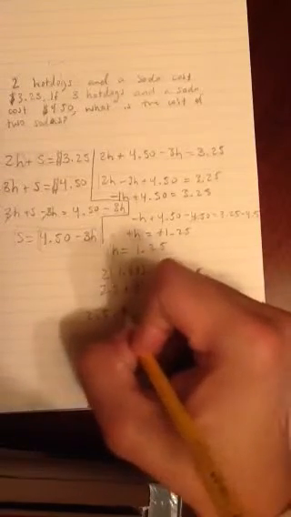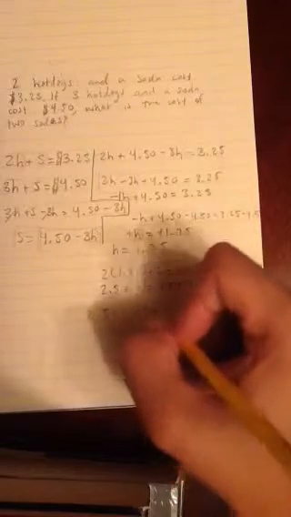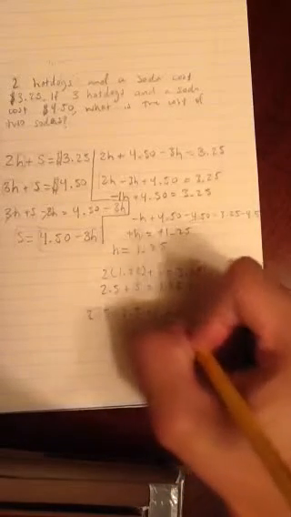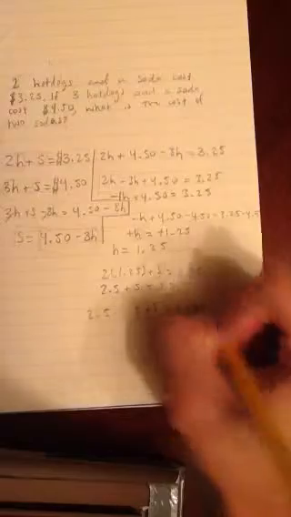2.50 minus 2.50, plus S equals 3.25 minus 2.50.